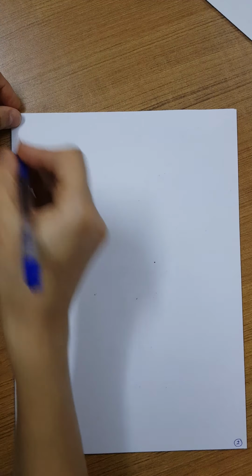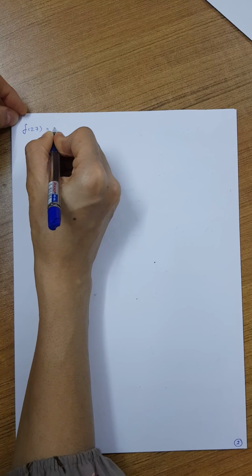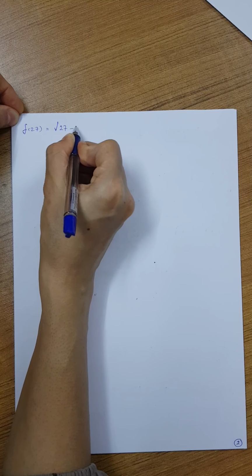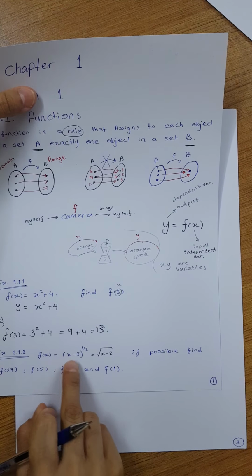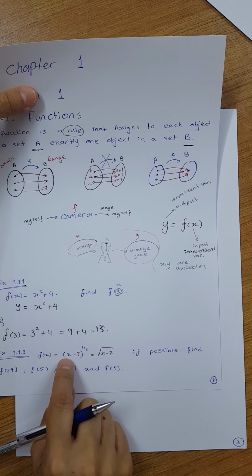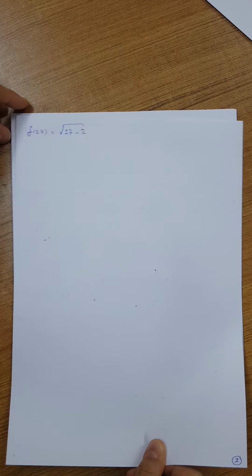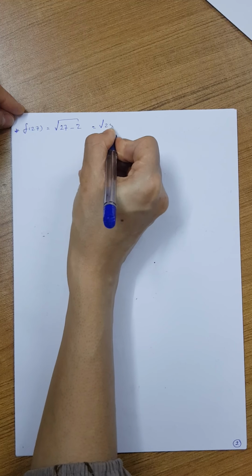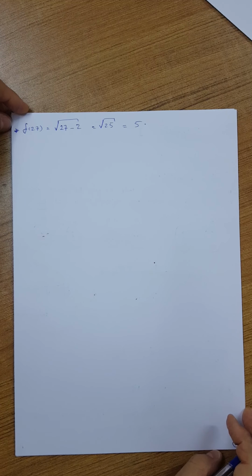Okay, f of 27. So instead of each x, we are putting 27. 27 minus 2. Why? Because the function that we have got is x minus 2. So x minus 2, instead of the x, I'm putting 27. So that will be 27 minus 2. 27 minus 2 is equal to what? Is equal to 25 under the square root, and 25 under the square root is equal to 5. So it was possible to find f of 27.